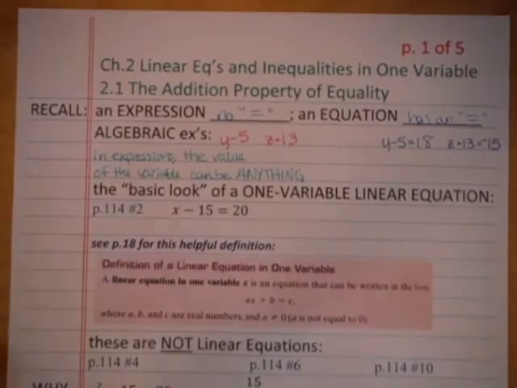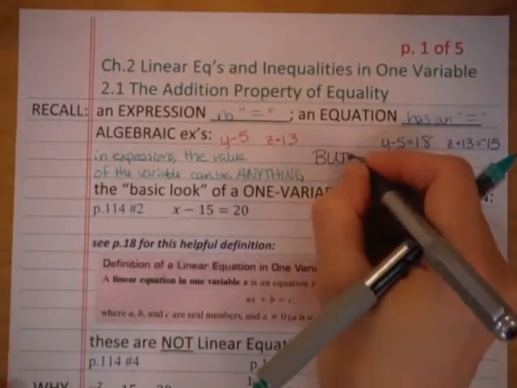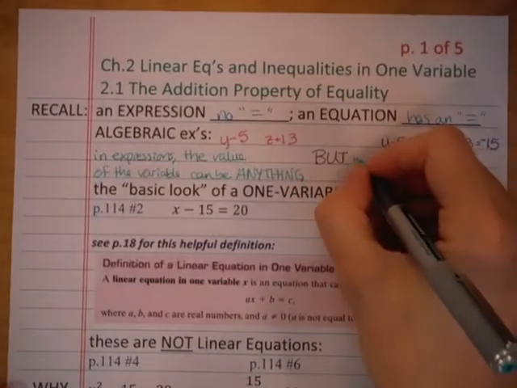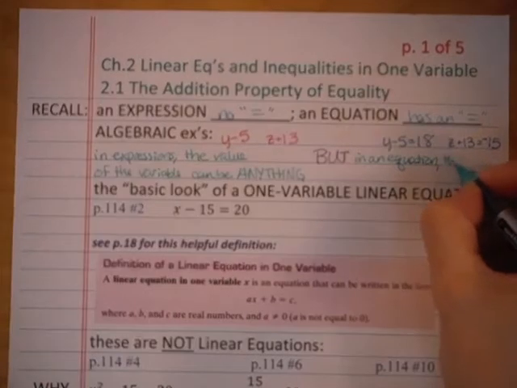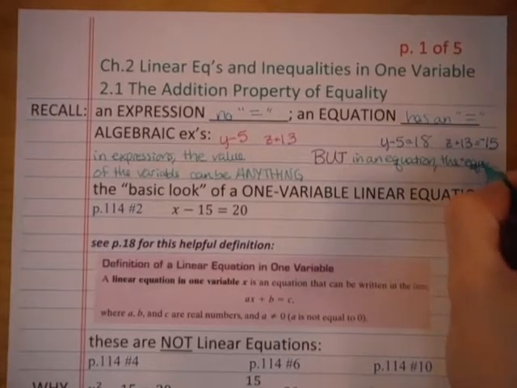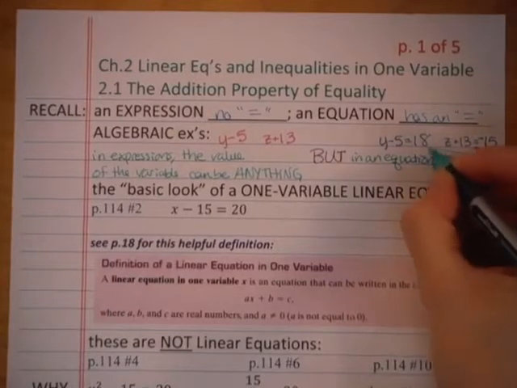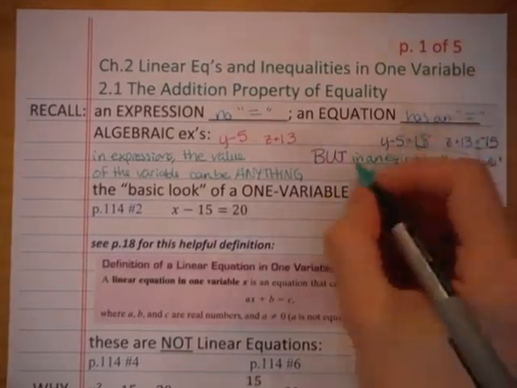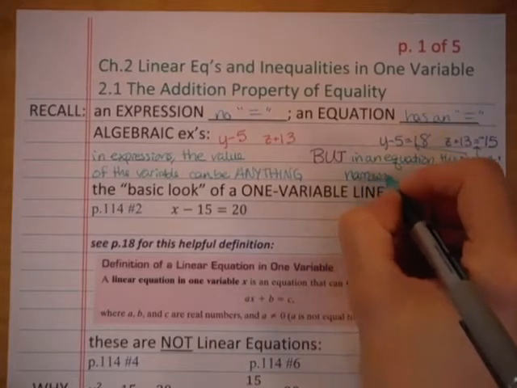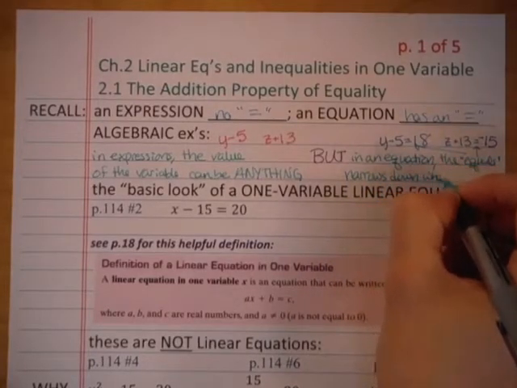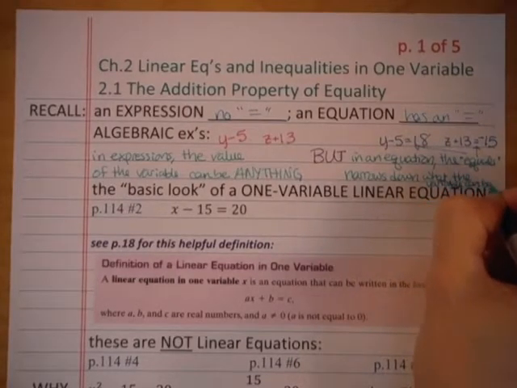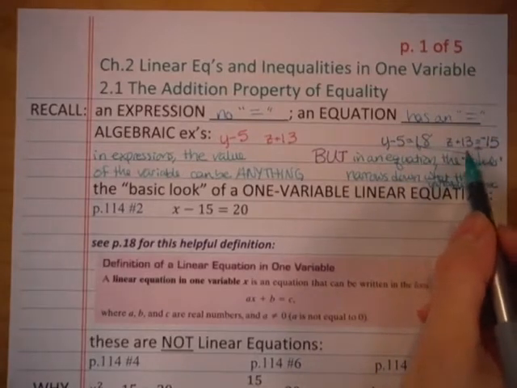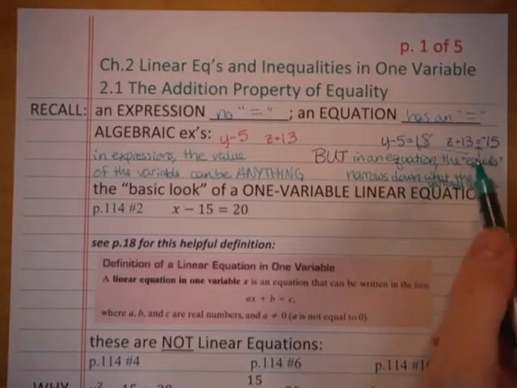But once you get over to the setup of an equation, the equal sign, okay, that little piece we put in right there, the equal sign narrows down what the variable can be, or what the variable can equal. So in an equation, the equal sign begins to give us a clue about what the variable can be. It narrows it down. It restricts it, so to speak.